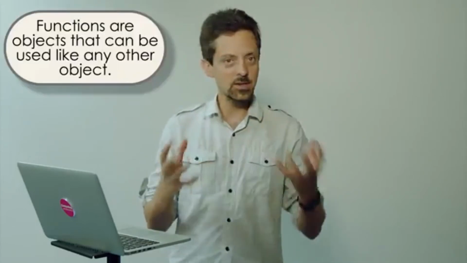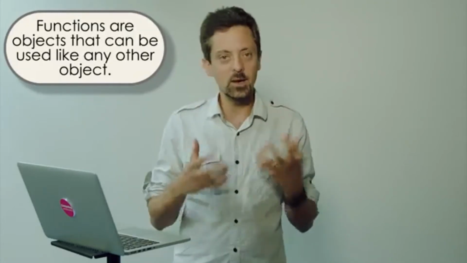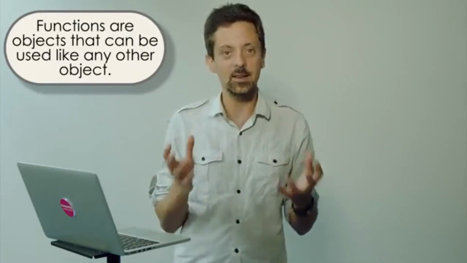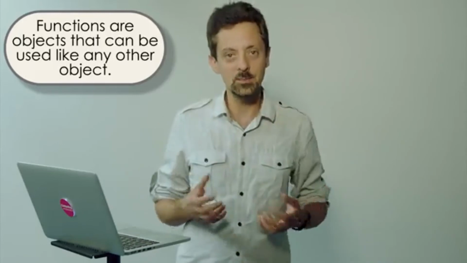But actually it's really core to how JavaScript works. And this is one of the big differences that I mentioned at the start of this module: it's actually a very fundamentally different language to one like Java. One of the reasons for that is that unlike Java, where functions are a special thing, in JavaScript functions are just objects, things like anything else, and you can pass them into functions.